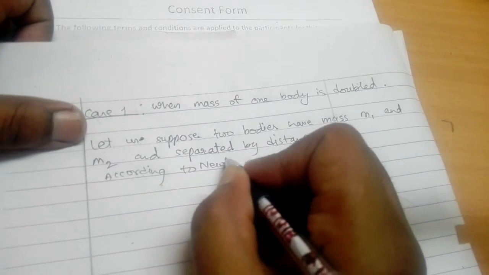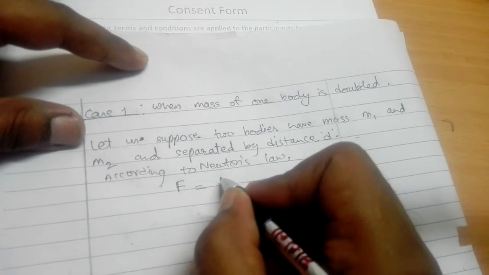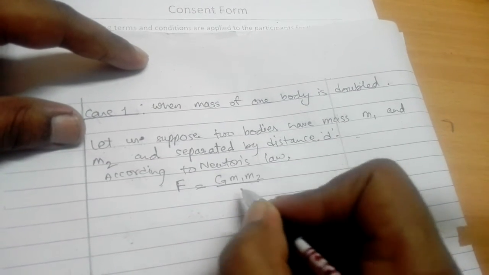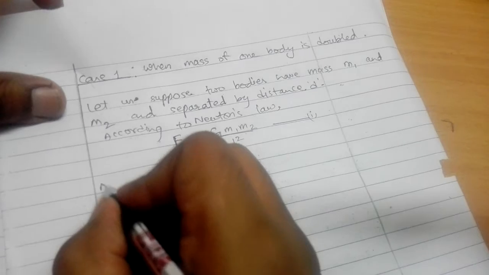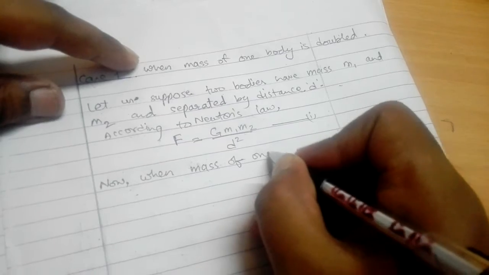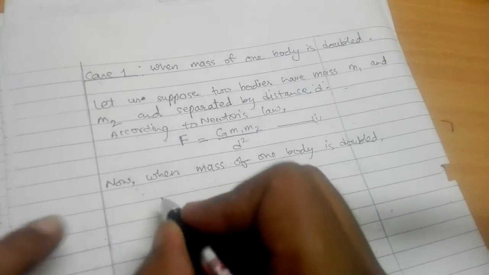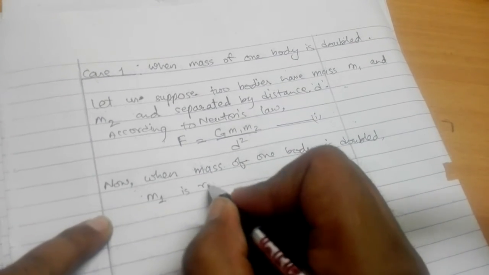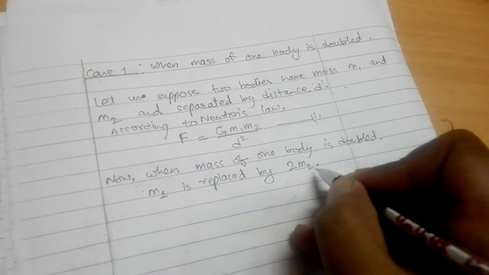Then according to Newton's law, what we have is F equals G m1 m2 by d square. Let us leave it here. Now, what the question says is, when mass of one body is doubled, you need to double only one body. So m1 is replaced by twice of m1. Instead of m1, we now place twice of m1.